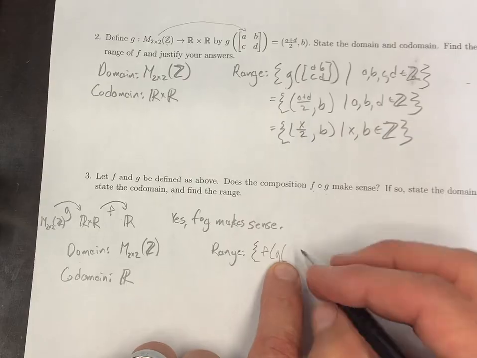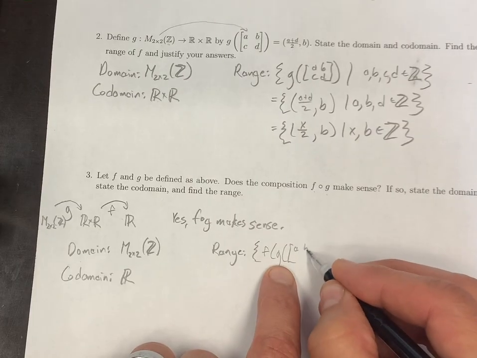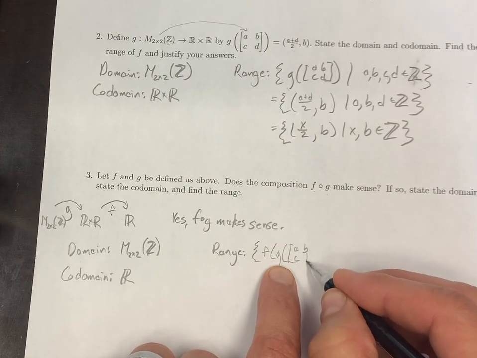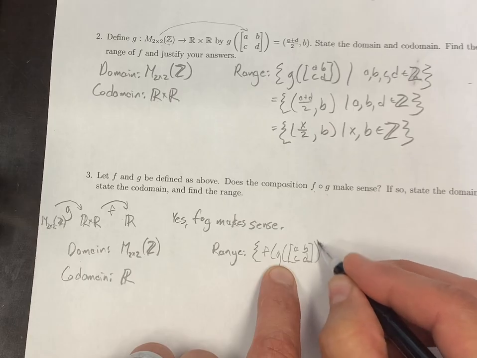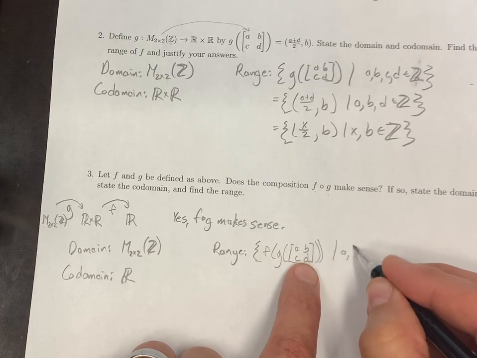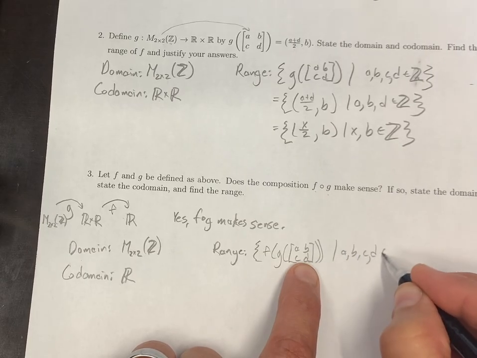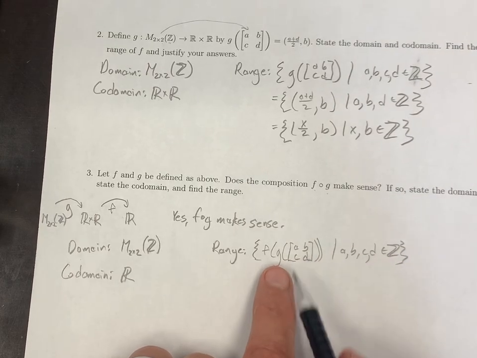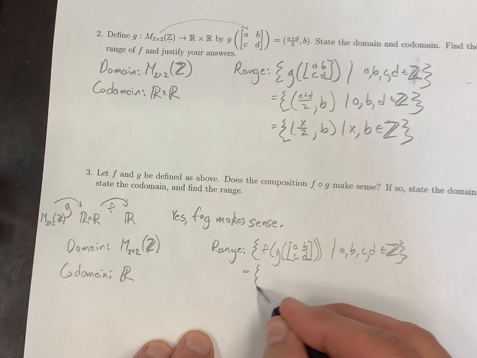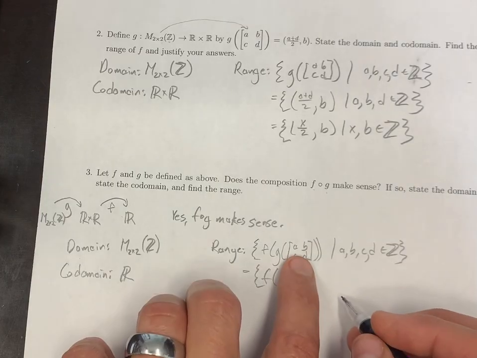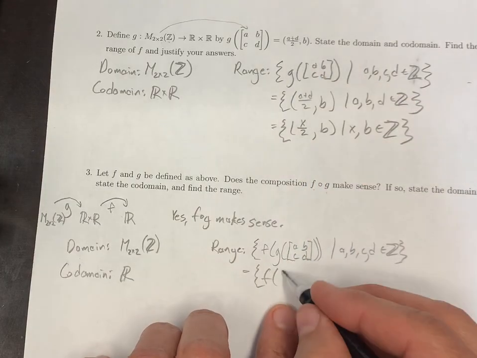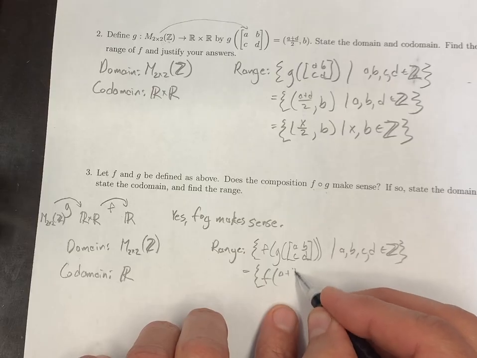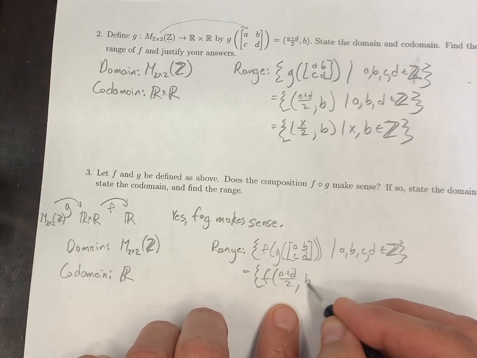The input for g is a matrix, A, B, C, D, right? Such that, well, we have to start out with A, B, C, and D. They're integers by the definition of the domain of g. What does g do to that? Well, by definition, g takes that to A plus D over 2, B.